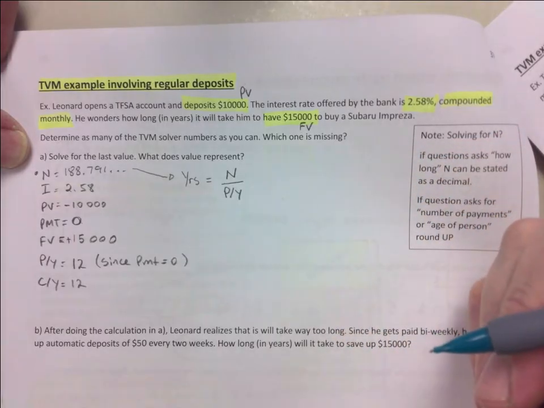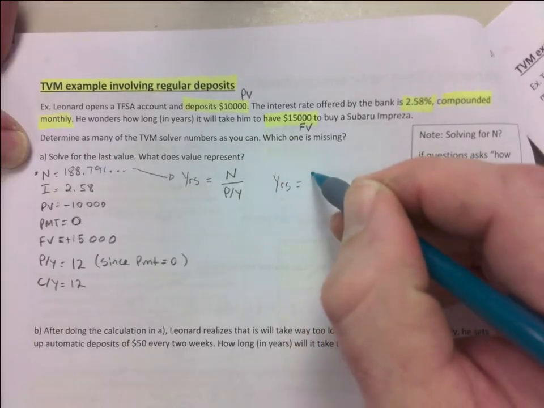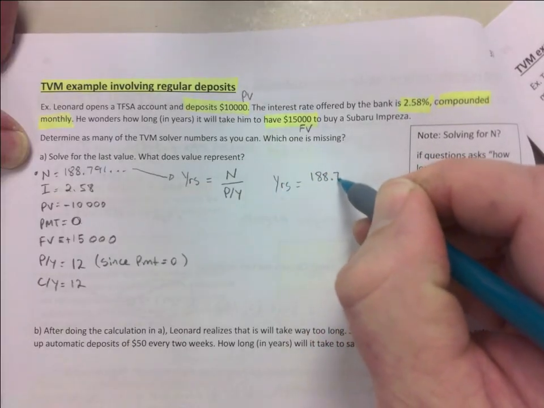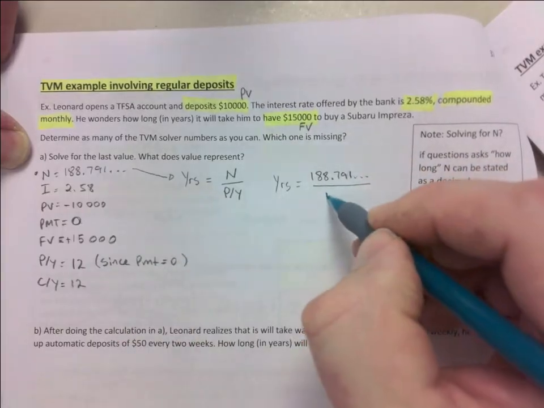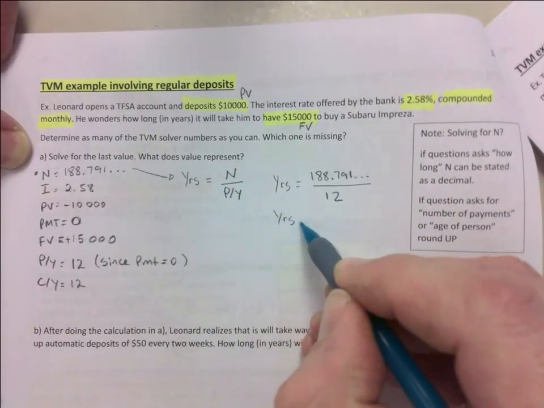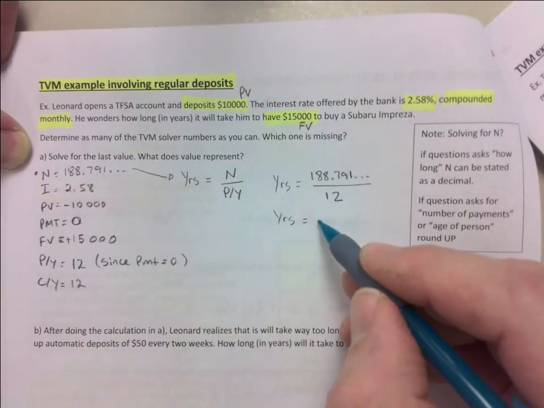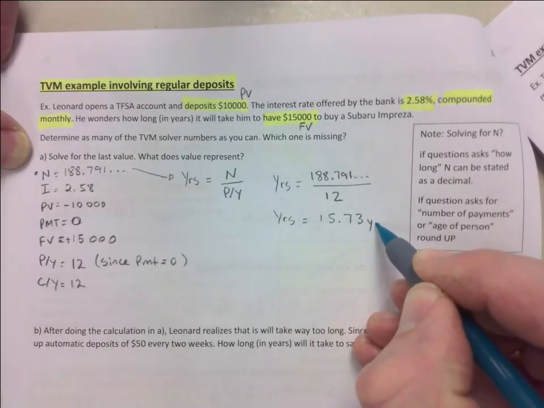It didn't even ask us for it, but whatever. Years is 188.791 divided by 12. Years is 15.73 years.